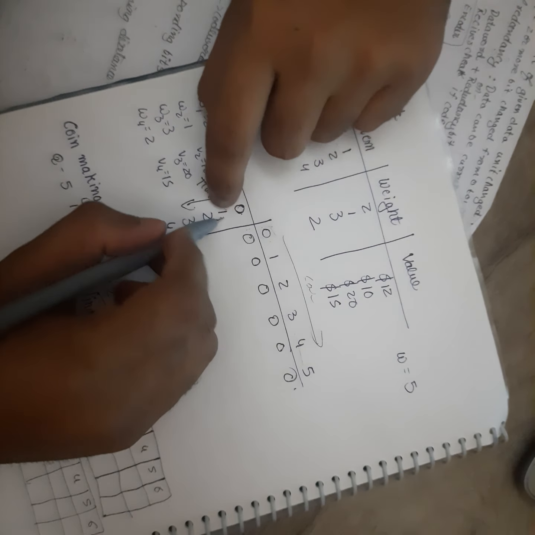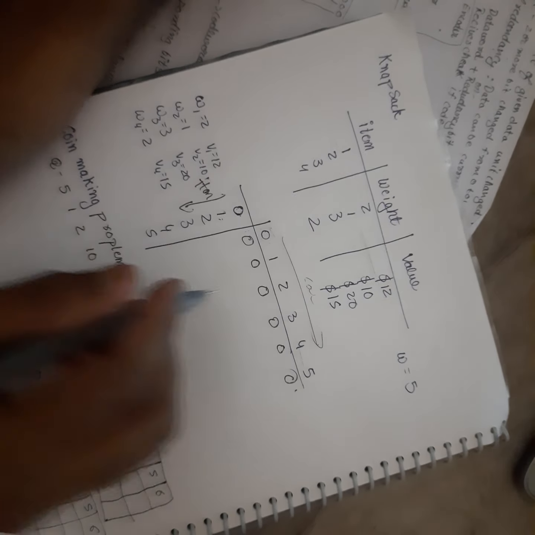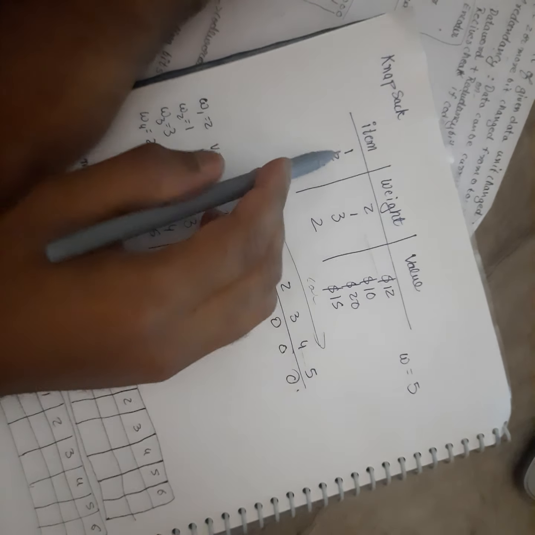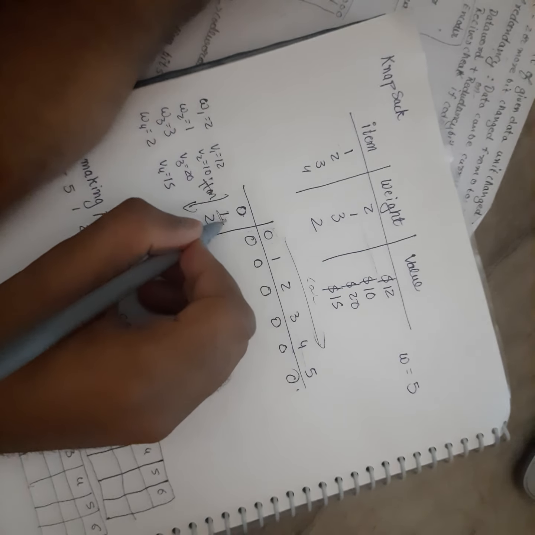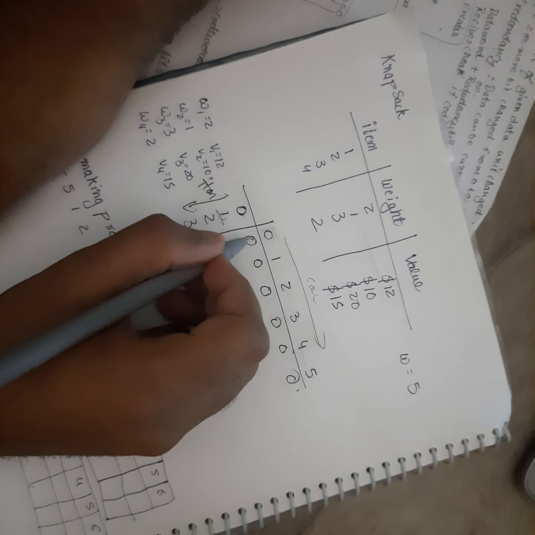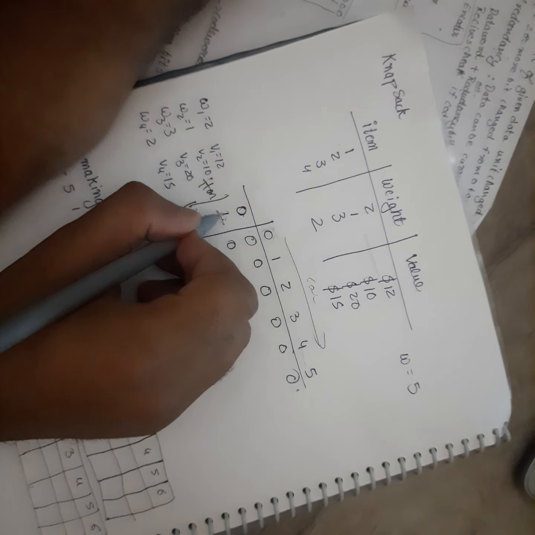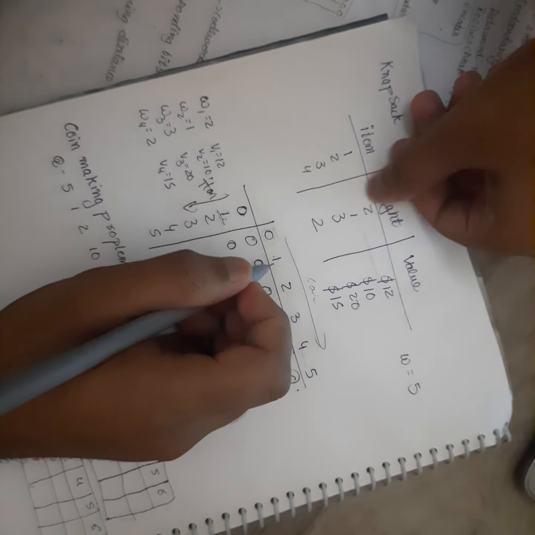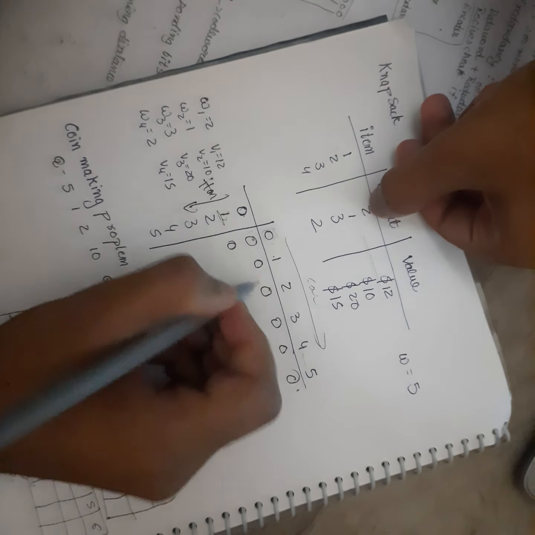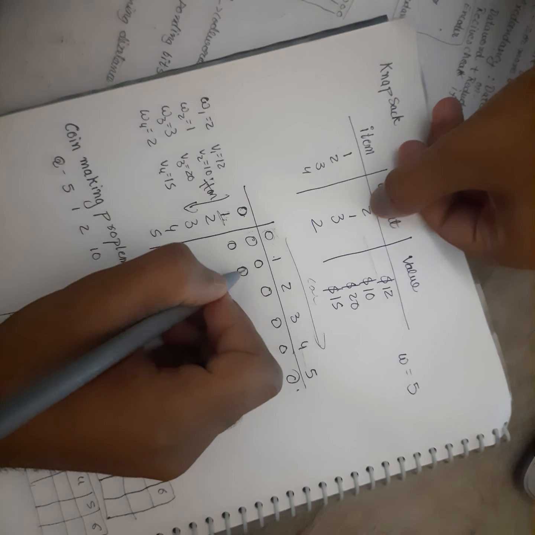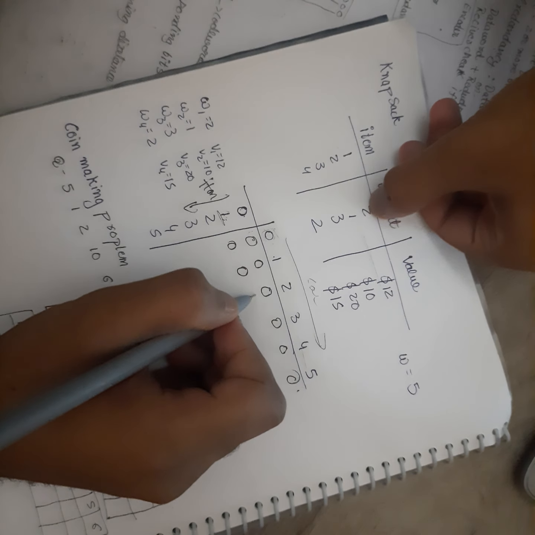Now you have item 1, this one. Next you have 1, you will take this one. Now you have 0 capacity, you can't store anything. Now you have 1 capacity, but this weight is 2 here, so you can't store it either. But now you have capacity 2, so you can store this because weight is 2.